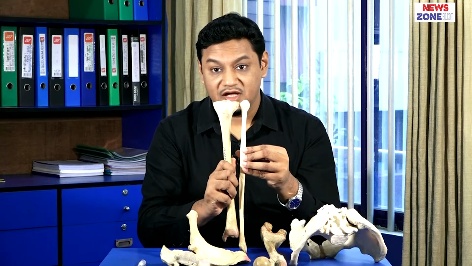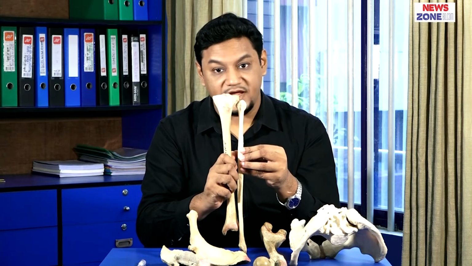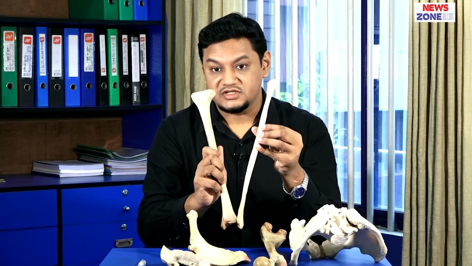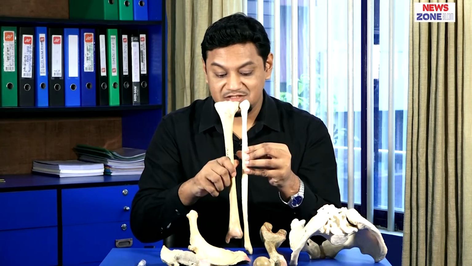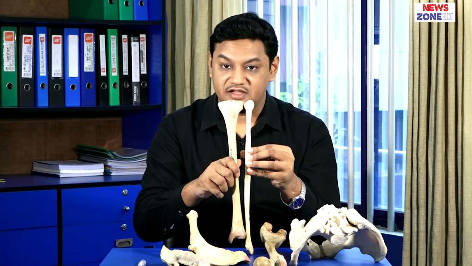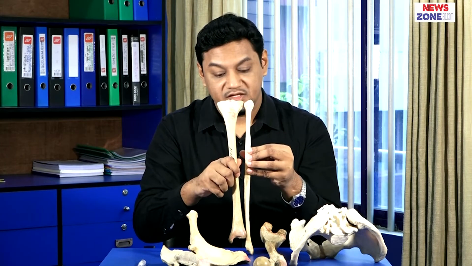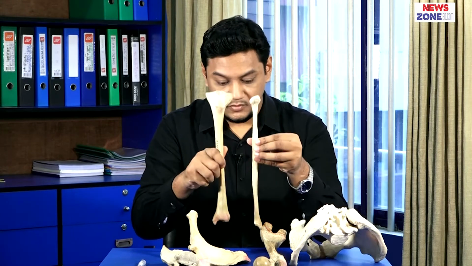So the joints are mainly three: superior tibiofibular joint, which is plain type of synovial joint; inferior tibiofibular joint, which is syndesmosis or fibrous joint; and in between, the intermediate tibiofibular joint, there is fibrous sheath, which is also called the syndesmosis. So these are the joints that are present in the leg.